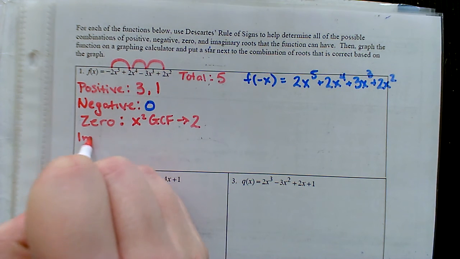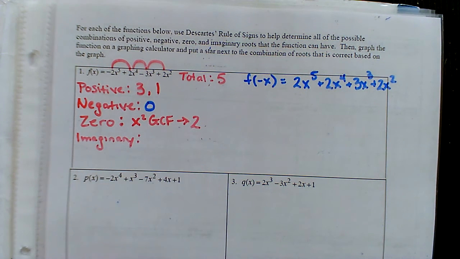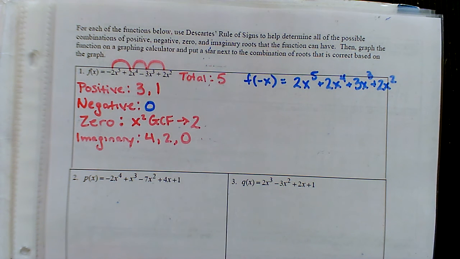All right, now let's think about imaginary. You said we have a total of 5, but we can only have an even amount of imaginary x-intercepts. So what are some even numbers that are less than 5? Because we can't go above 5. 2, 4, maybe you don't have any. None are imaginary. Okay, so we'll do 0.